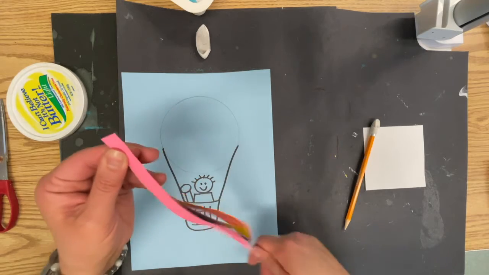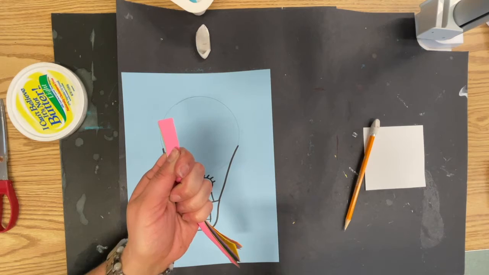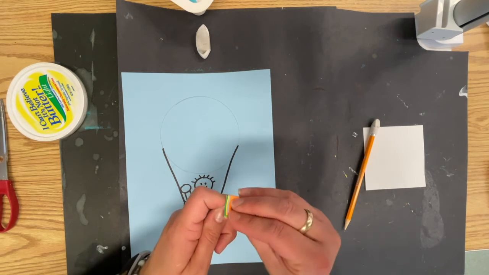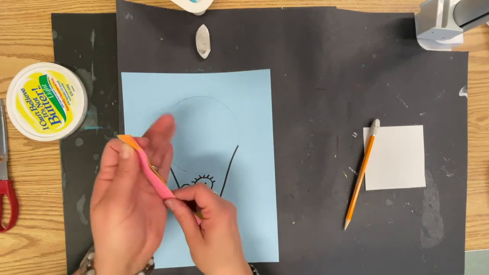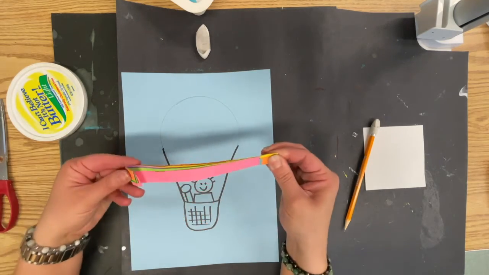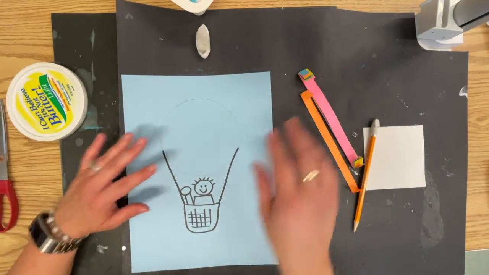All right. It is very important that you bend these at the same time or else it won't work. You can't bend them all individually. And we're gonna give them those little tabs or the little mini feet on the ends. Like so. All right, set those aside.